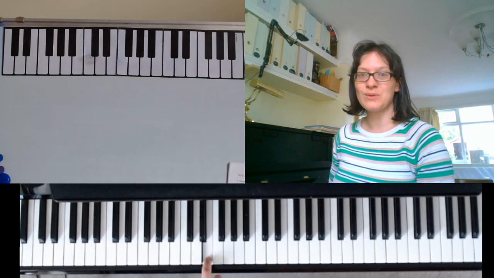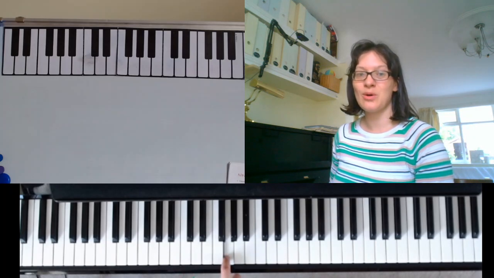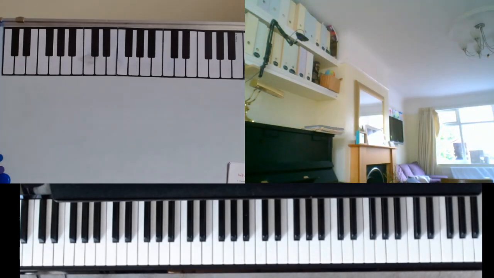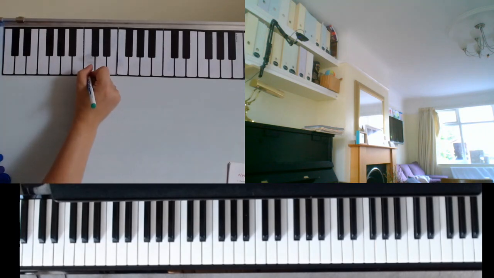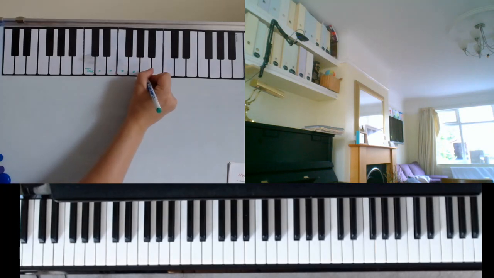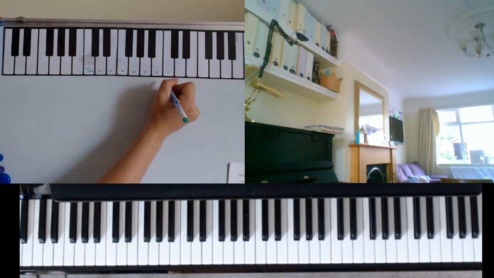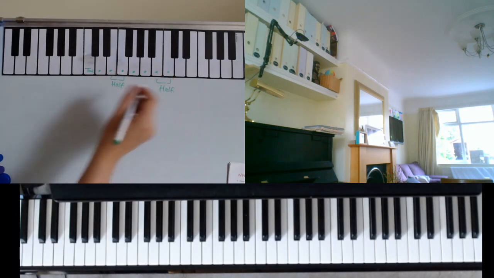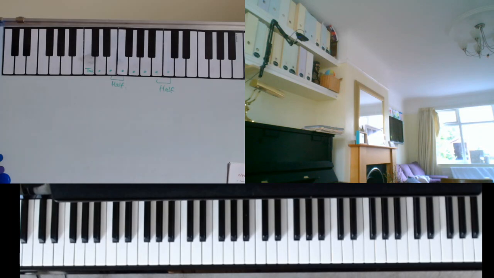whole step, half step, whole step, whole step, whole step, half step. Let's just go and draw that on the whiteboard. So here's C, we have tonic, so here we have a half step, and here we have a half step. It's between the third and the fourth notes and the seventh and the eighth notes, okay?